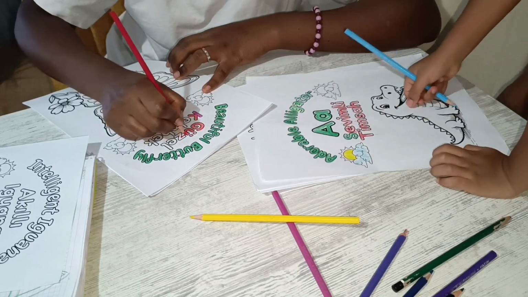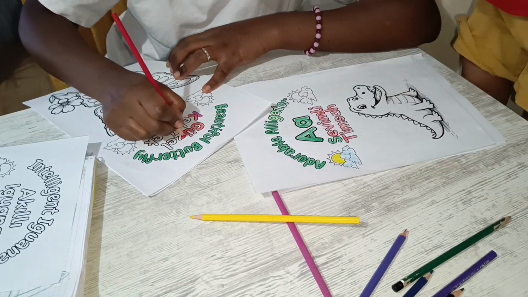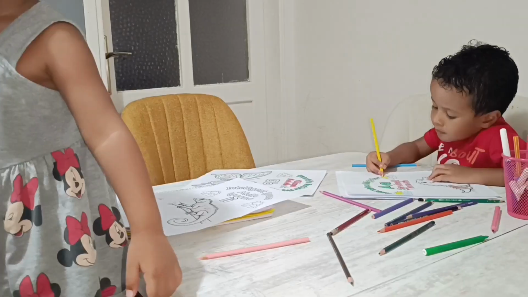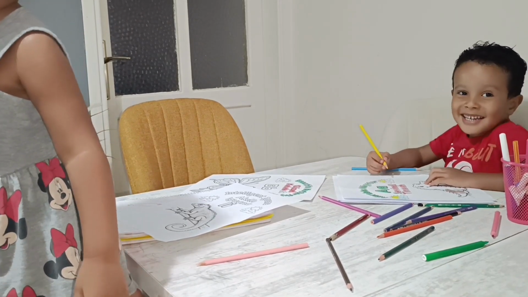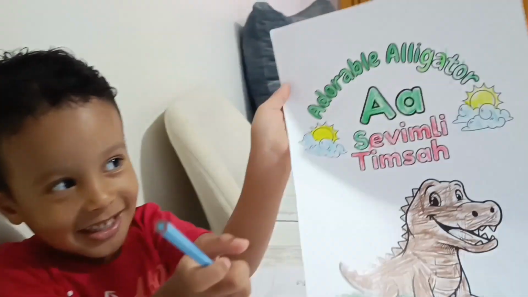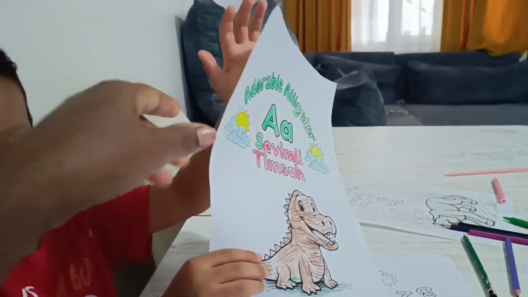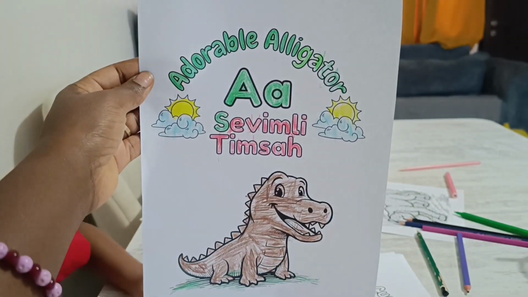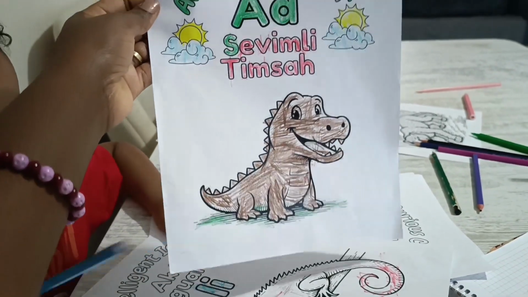Only blue and white. Another, Mustafa. Finish your work. Evet. So see what Mustafa has done. This is what Mustafa did. He actually colored everything. You see?